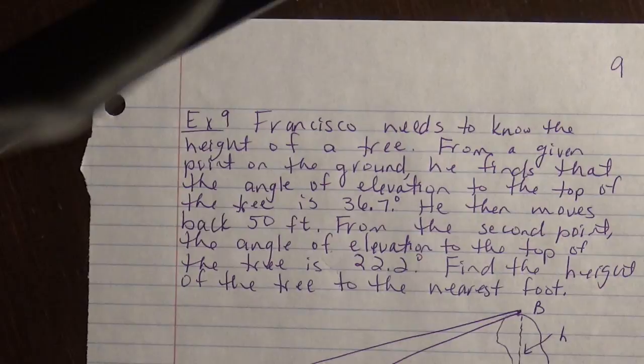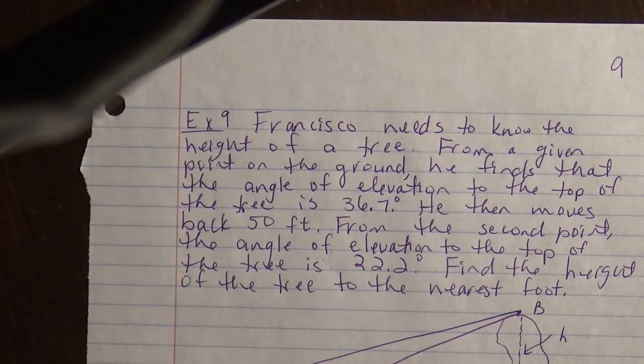All right, example 9. Francisco needs to know the height of a tree. From a given point on the ground, he finds that the angle of elevation to the top of the tree is 36.7 degrees. He then moves back 50 feet. From the second point, the angle of elevation to the top of the tree is 22.2 degrees. Find the height of the tree to the nearest foot.